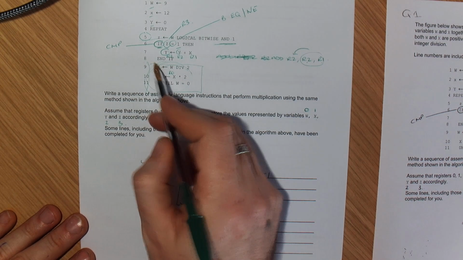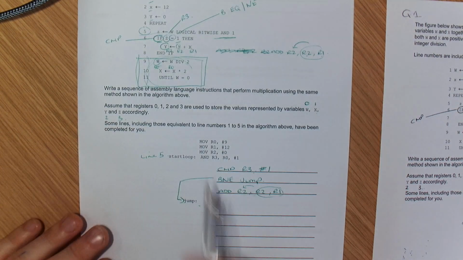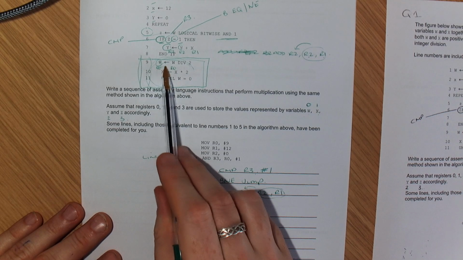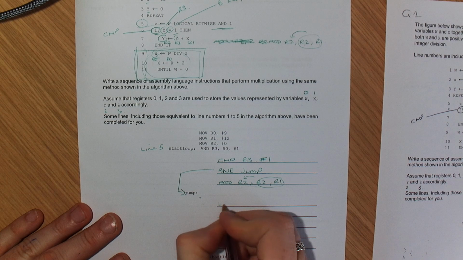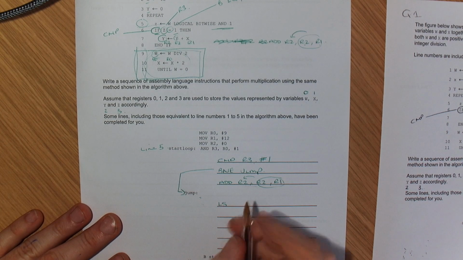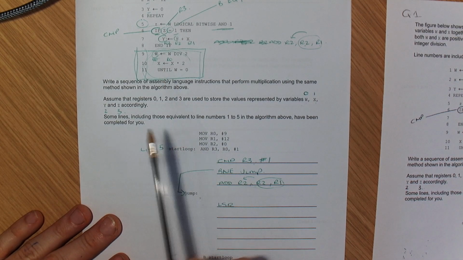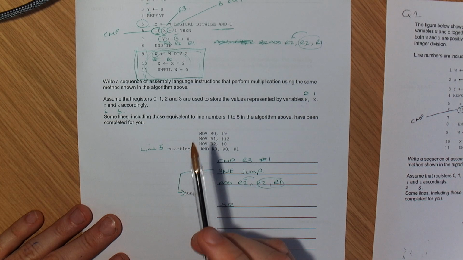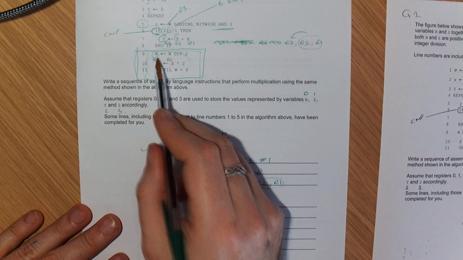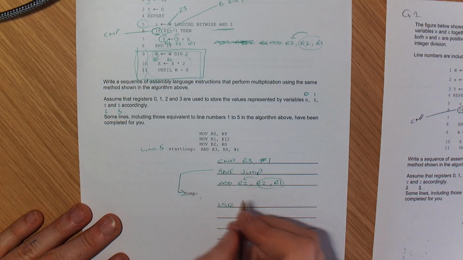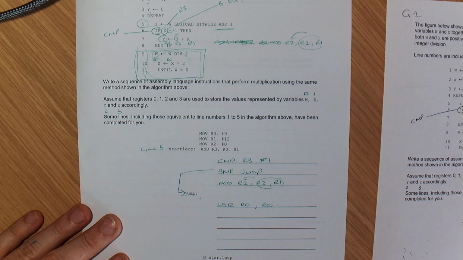But if it's not equal, we come down to this last bit, line 9 onwards. Now, it says we're going to do W is W divided by 2. So what we're going to need to do there is LSR. To be fair, it's going to need to do both of these, so it doesn't matter if you've done it in a different order. I'm going to store the result in R0. So R0, we're going to do W, which is R0. Dividing by 2 is just one shift.